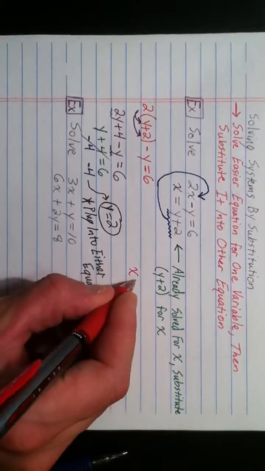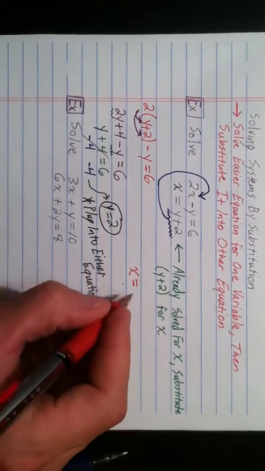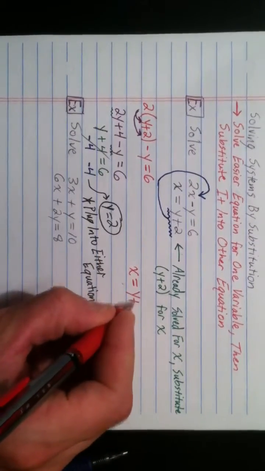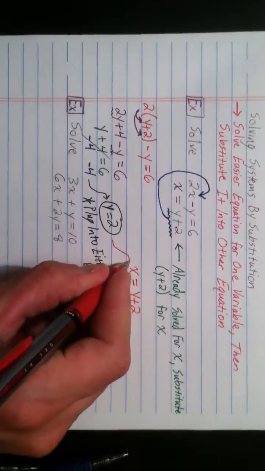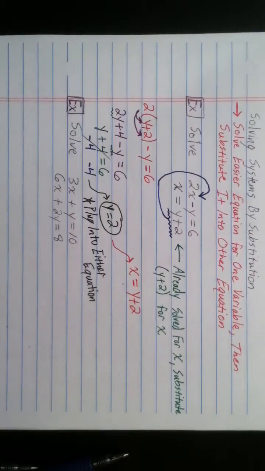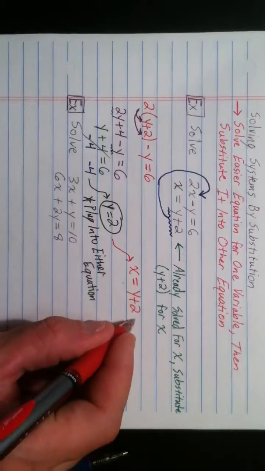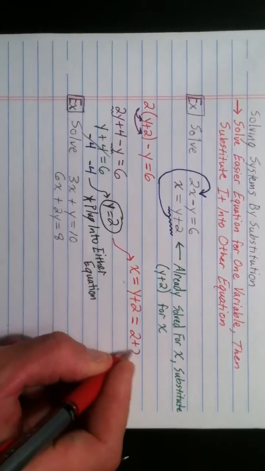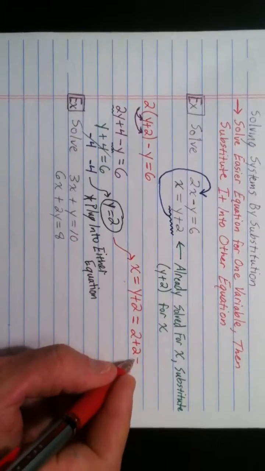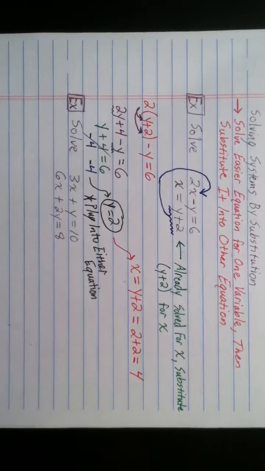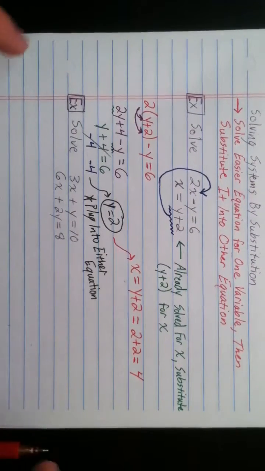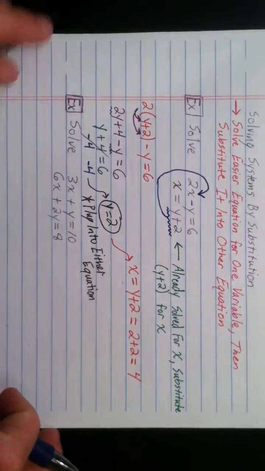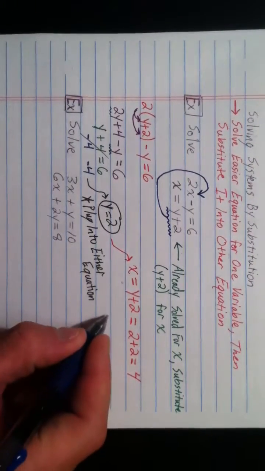So I'll just write that in a little more detail. Since the equation we had was x equals y plus 2, we're going to plug it into that equation. Replacing the y with a 2, since we know the y coordinate has to be 2 at our solution, that gives us an x coordinate of 4. So for our solution, we have the ordered pair.